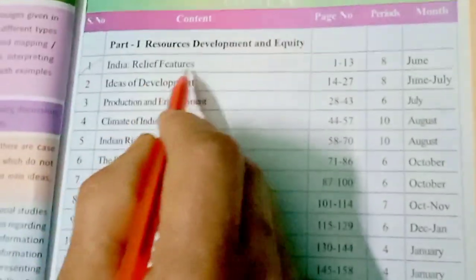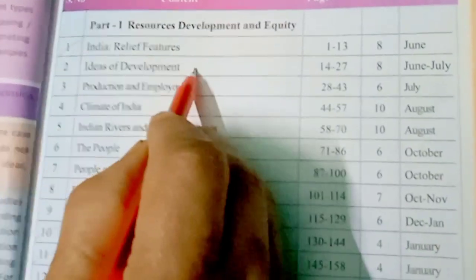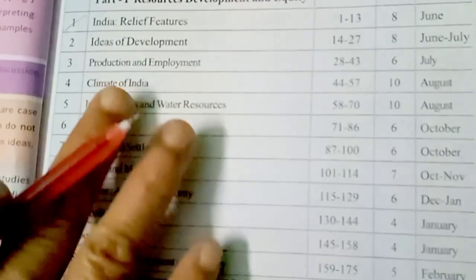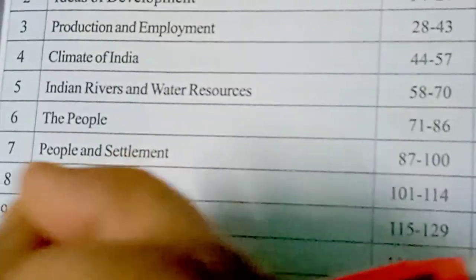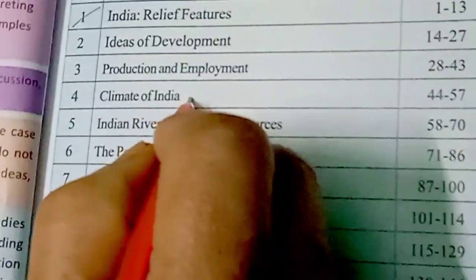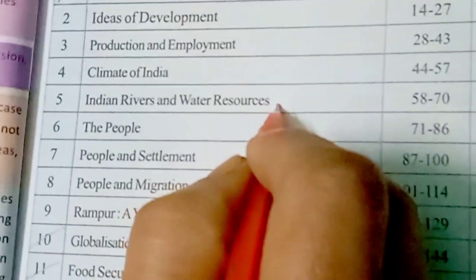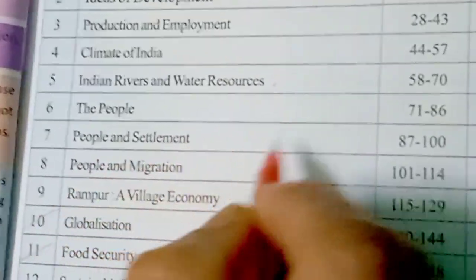And coming to geography lessons. India: Relief Features, next Climate of India, Indian Rivers and Water Resources.